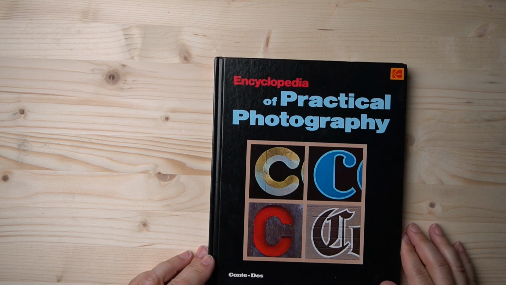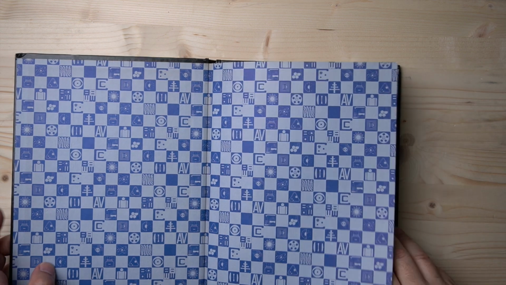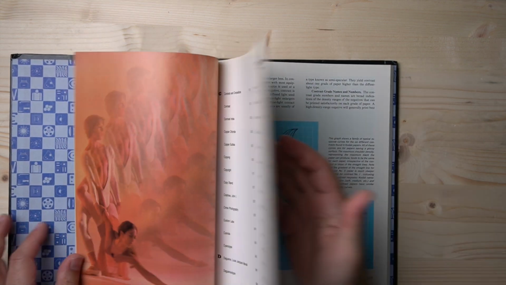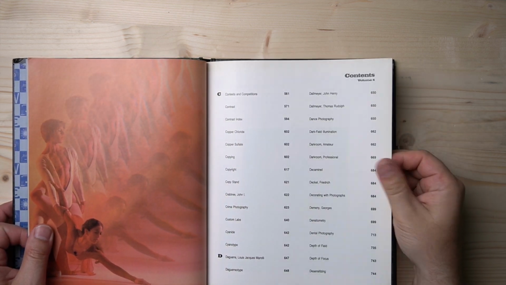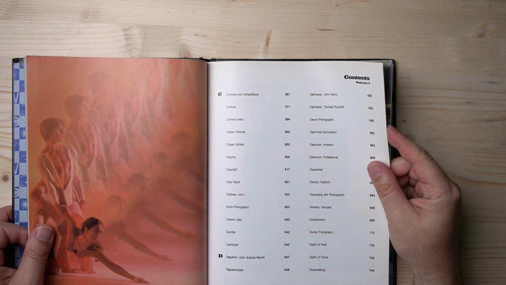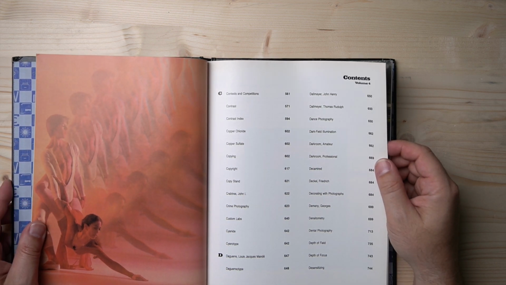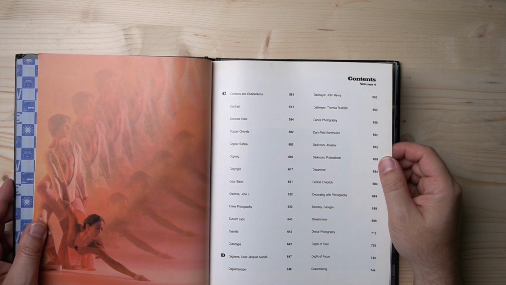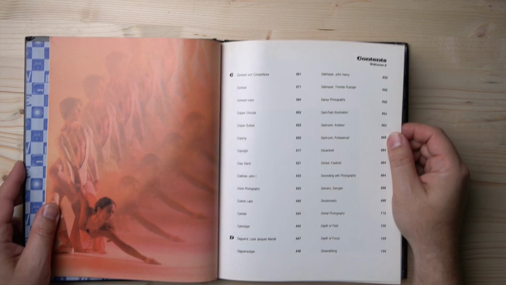Apparently there's so much stuff for C, we use the same cover. We have two copies, or two volumes, just for C. What have we got here? Dance photography, dark field illumination. We'll check that one out. Photometry, depth of field, desensitizing, daguerreotype. Maybe we've got some formulas for daguerreotype in there.